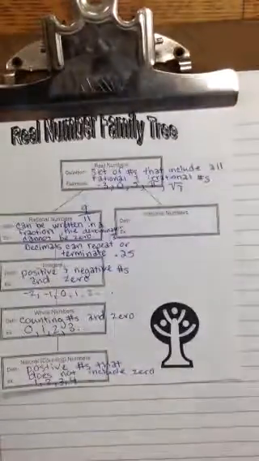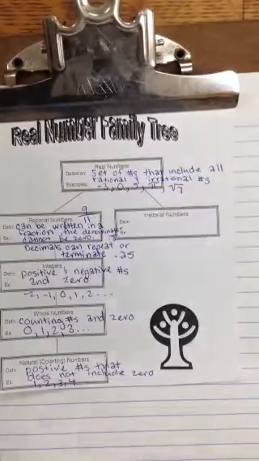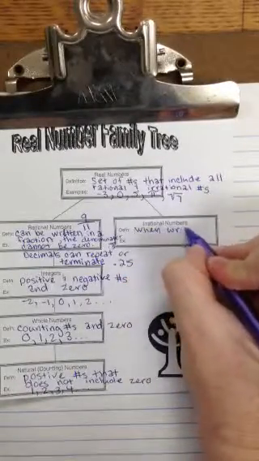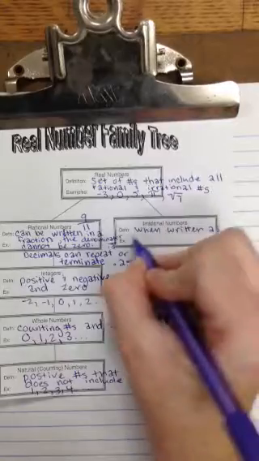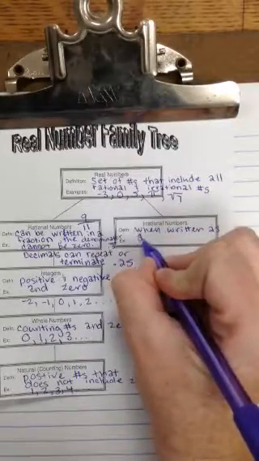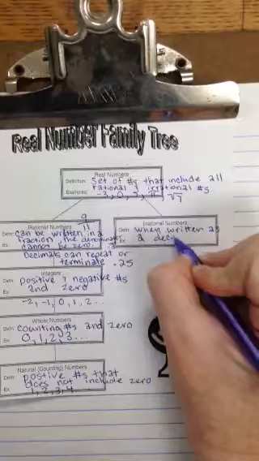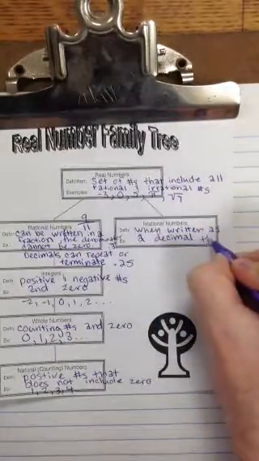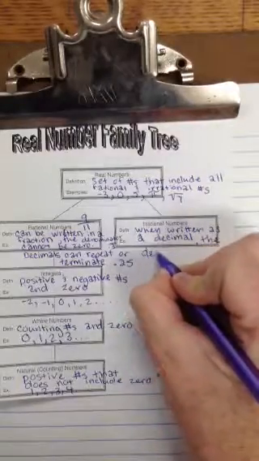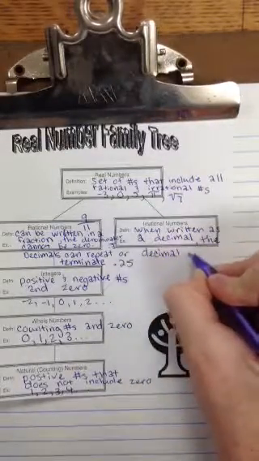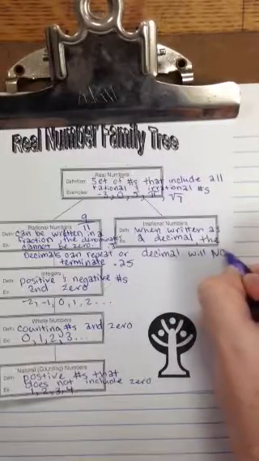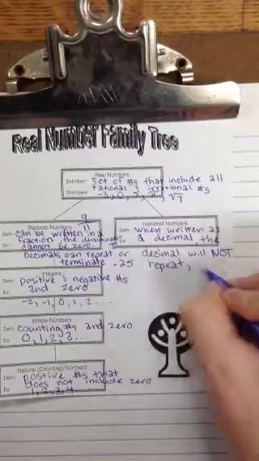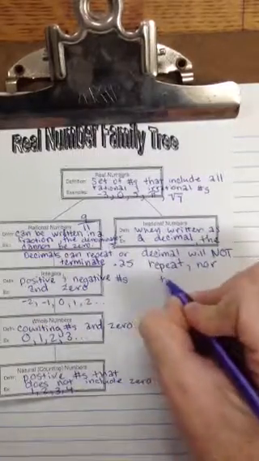Okay, the definition of irrational numbers is when written as a decimal, the decimal will not repeat nor terminate.